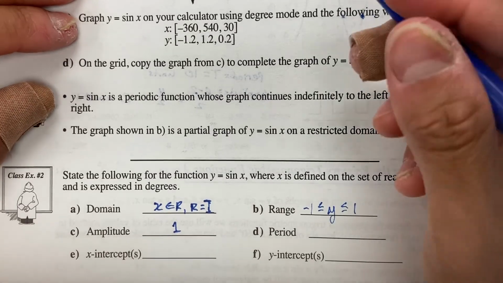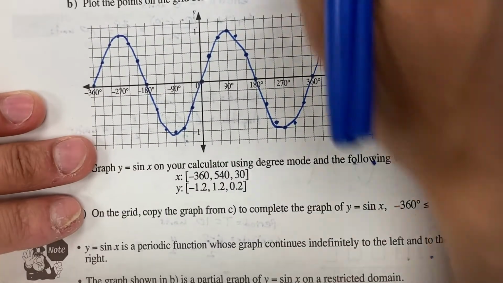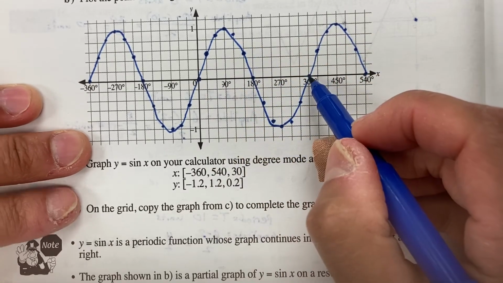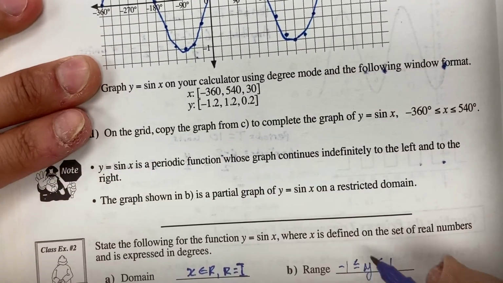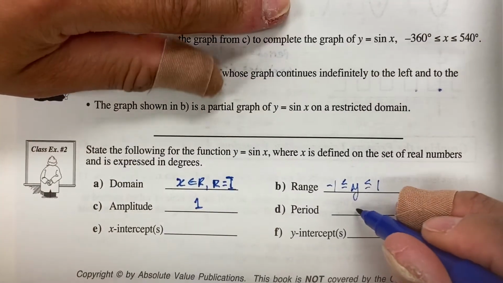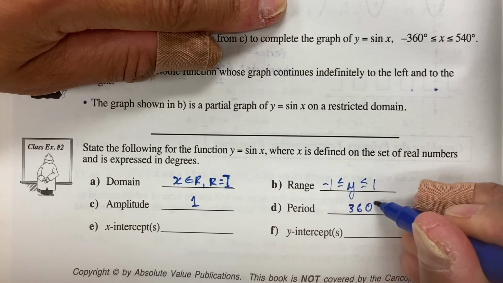The period of our graph, where there's repeated motion, so from 0 degrees I go all the way down and back up to 360 degrees, we could say that the period, or this rotation, is completed every 360 degrees.